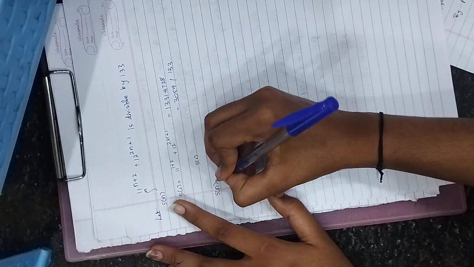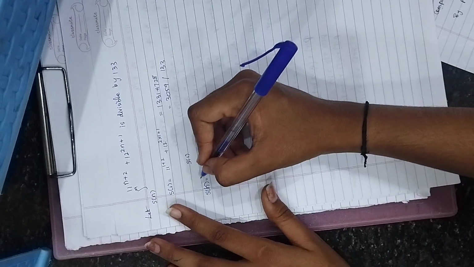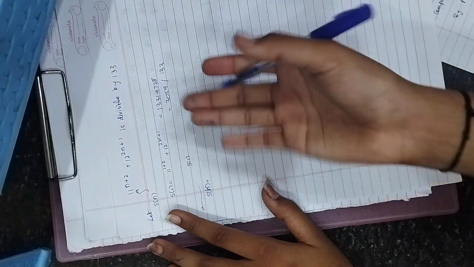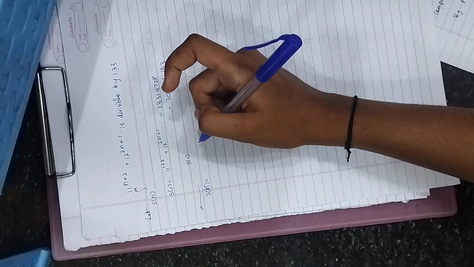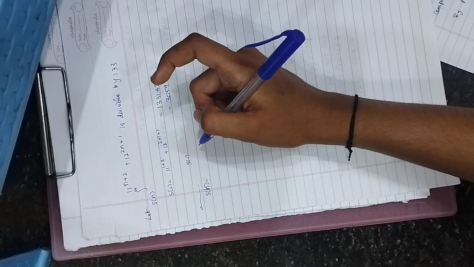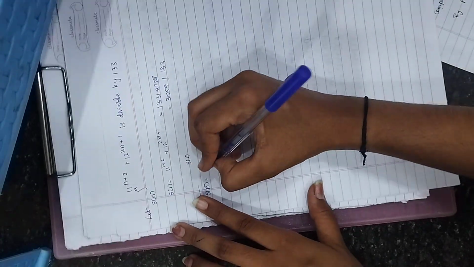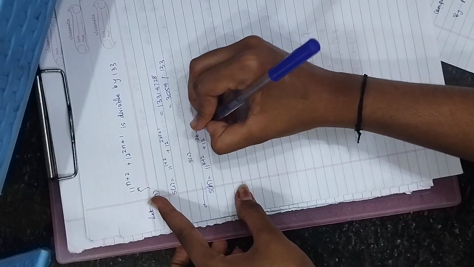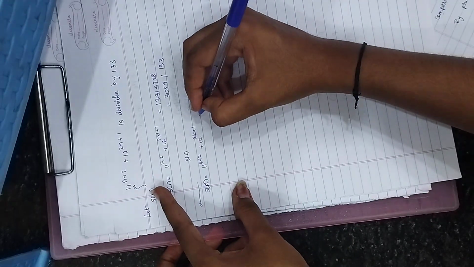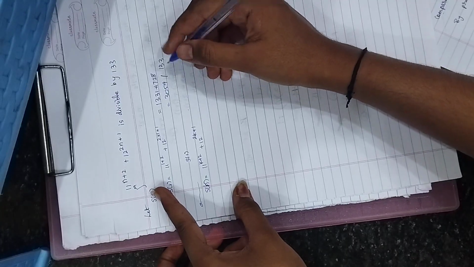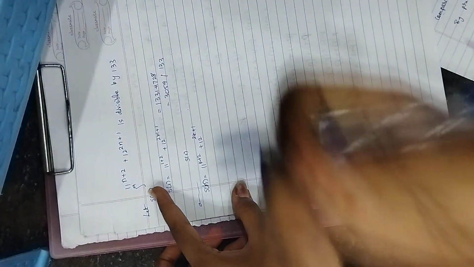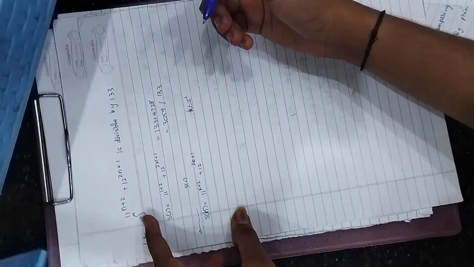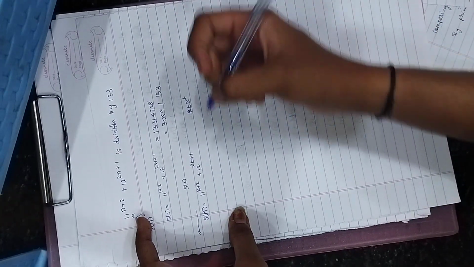That is the base case. Again you'll write the induction step. For n, S of n is true, n is equal to k, that you'll write. And here you'll replace n with k: 11 to the power k plus 2 plus 12 to the power 2k plus 1 is divisible by 133, and k is a positive integer, so k belongs to Z plus is what will happen.